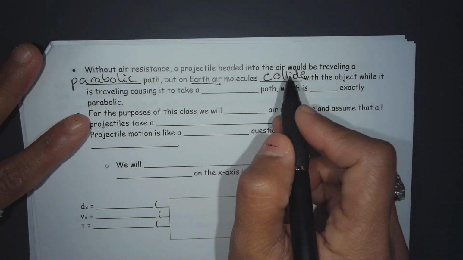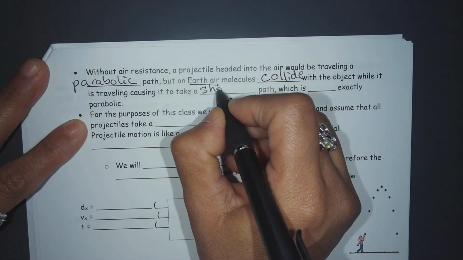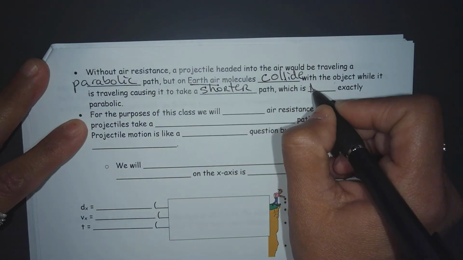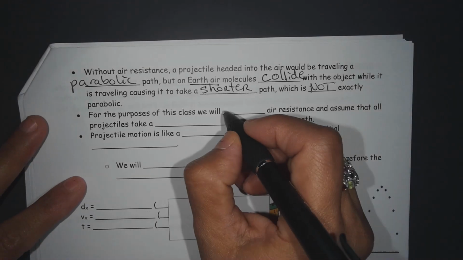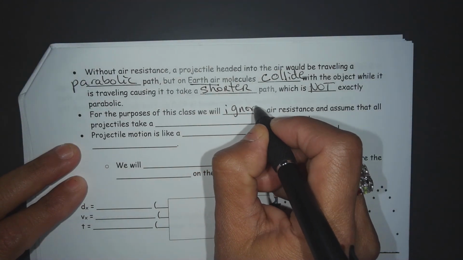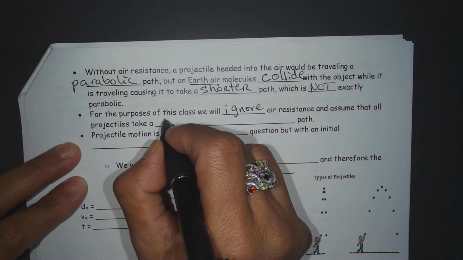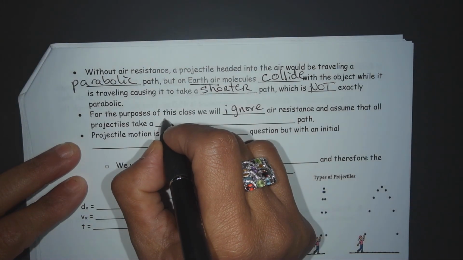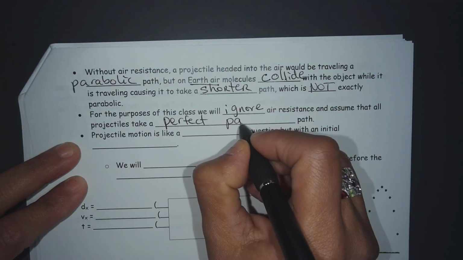Now, I do agree, because of the collision, they do take a shorter parabolic path, which is not that perfect path. It's not perfect because there are some air molecules. But for the purpose of this class, we are going to ignore the air resistance, and we are going to assume that all paths or trajectories are going to be a perfect parabolic path.